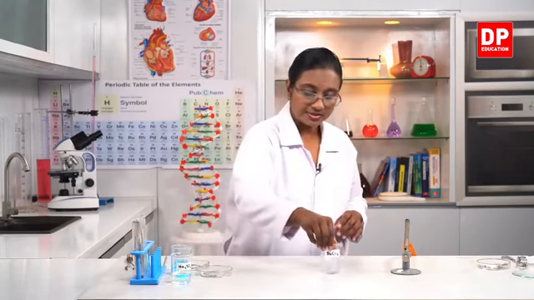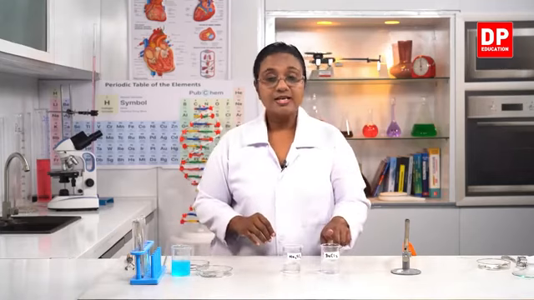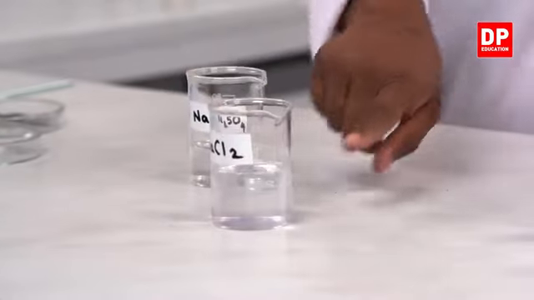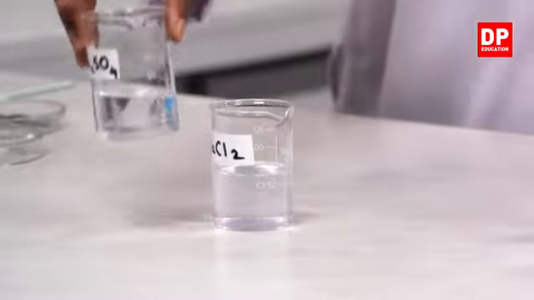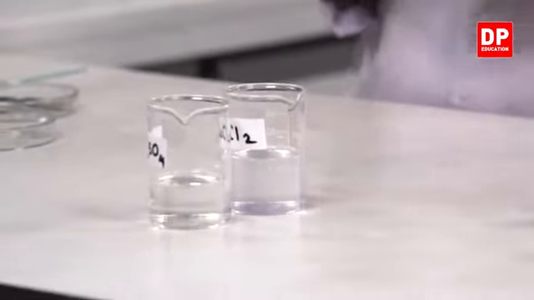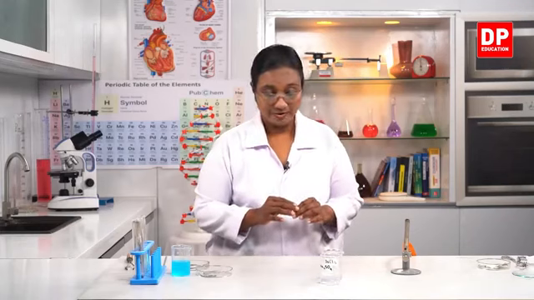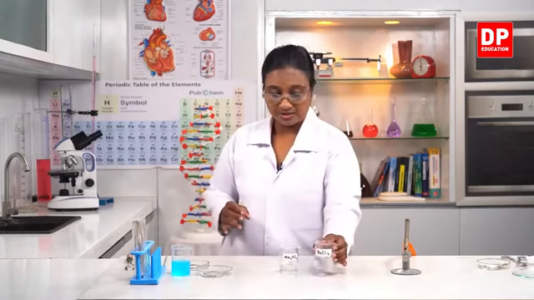So for the next reaction, I have two solutions here, two reactants. This is barium chloride. You all can see, students, barium chloride, a slightly whitish color liquid when you compare it with the sodium sulfate. Sodium sulfate, you can see it is a completely clear solution, whereas the barium chloride is somewhat different. So we are going to react these two substances.